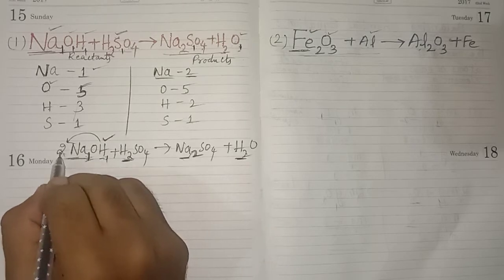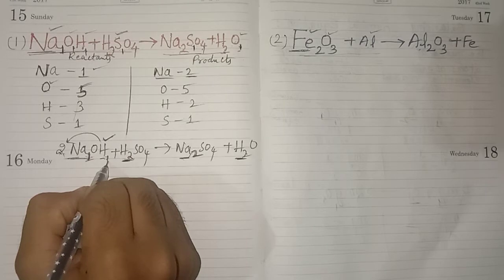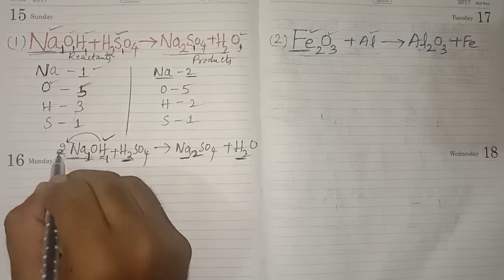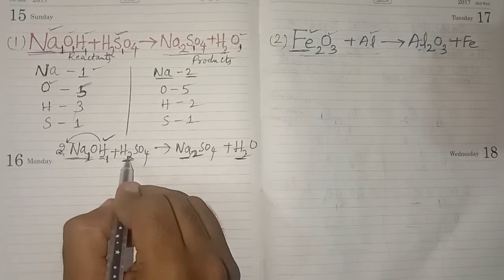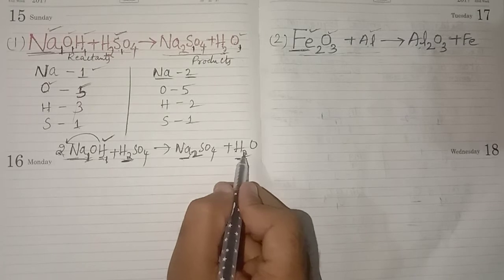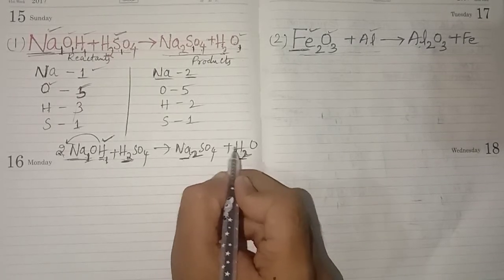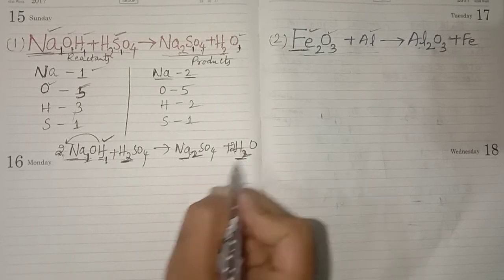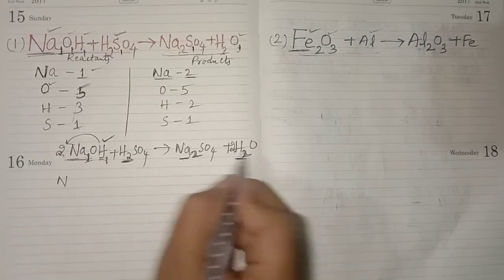Remember this one, 2 into 1, 2, 2 plus 2, how much hydrogen? 4. So 4 hydrogen atoms are there. Then here 2, so we have to convert this into 4. So 2 into 2, how much? 4. Therefore we have balanced the sodium atom and the hydrogen atom also.